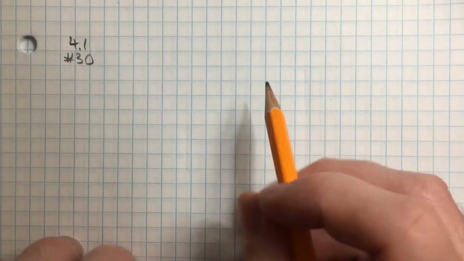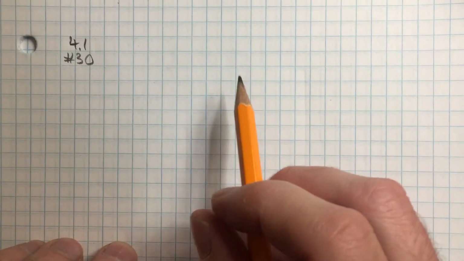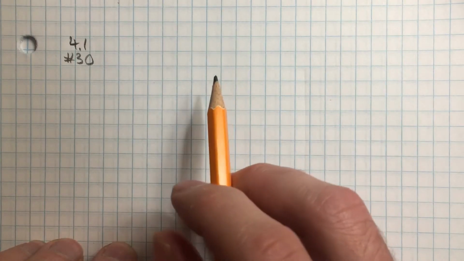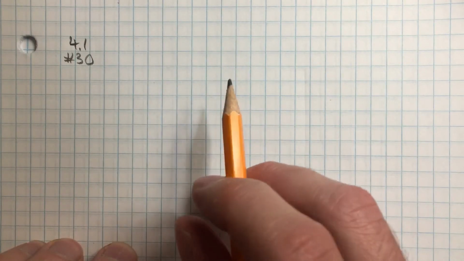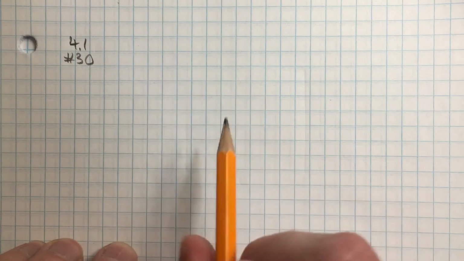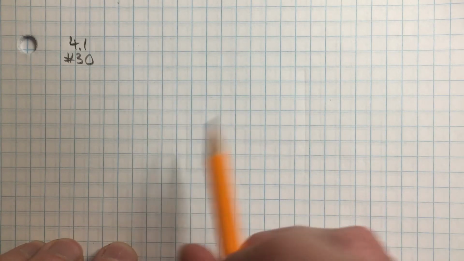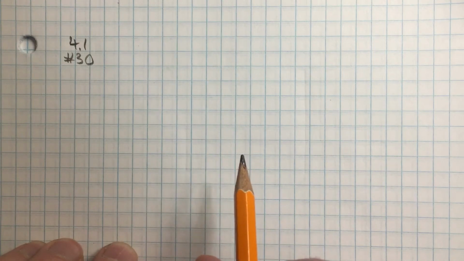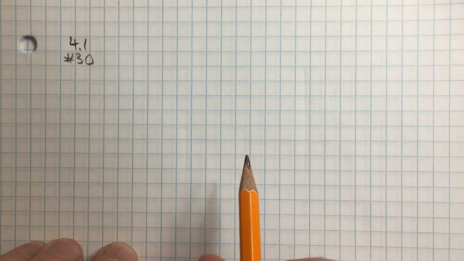4.1, number 30. Again, the question is very verbose, and I'm not going to write the whole thing, lest I spend too much time writing it. So, again, I'll say over the important parts and try to construct a picture. It's useful. They actually have a picture for this one already. I'm just going to redraw it here to help me and try to fill in the most important features.